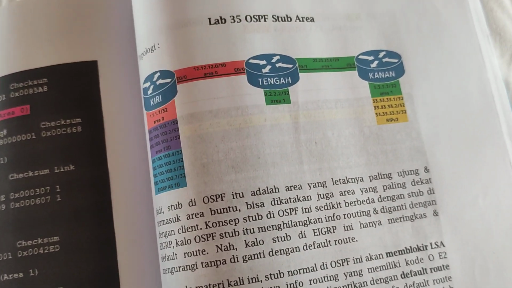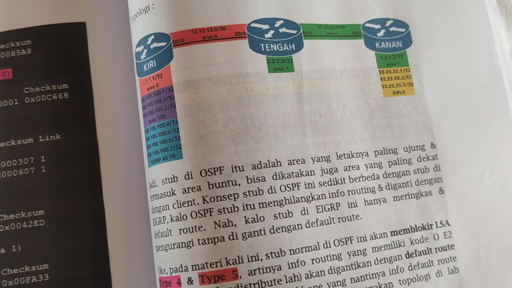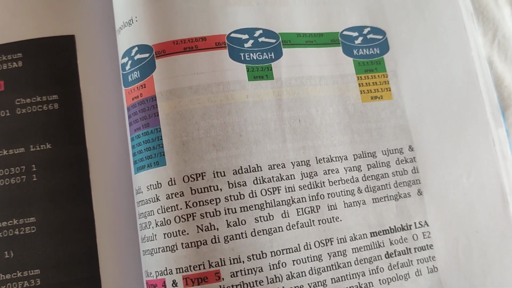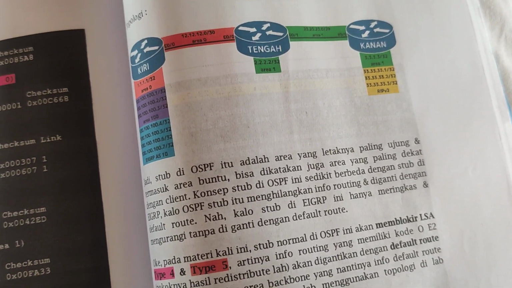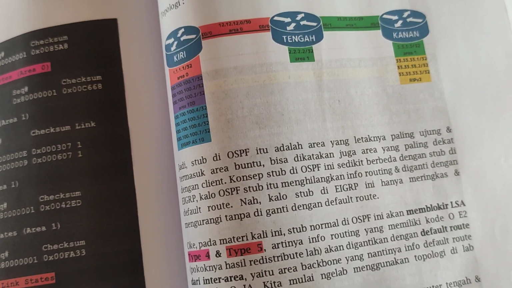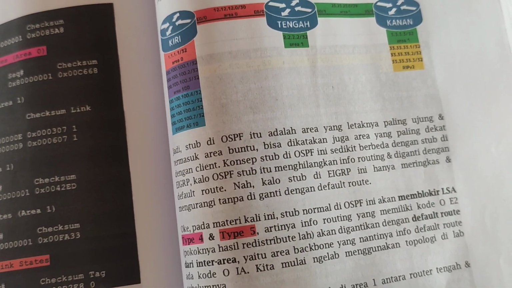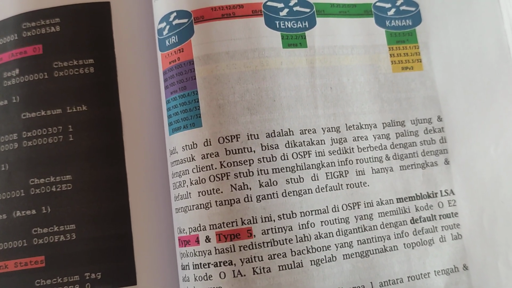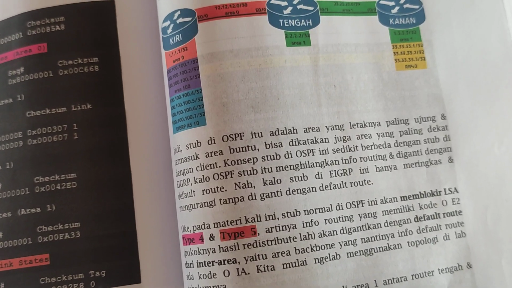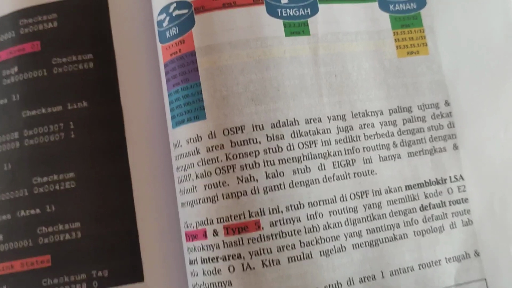Instead of learning every external route, the ABR, or area border router, just gives a default route 0.0.0.0/0 to routers inside the stub area. This way, routers in that area don't need to store big lists of external routes. They just send unknown traffic to the ABR.